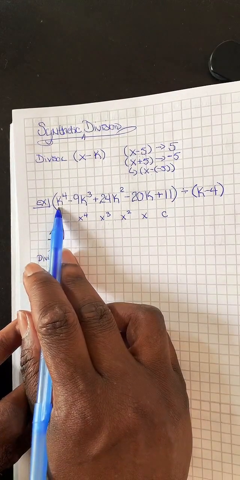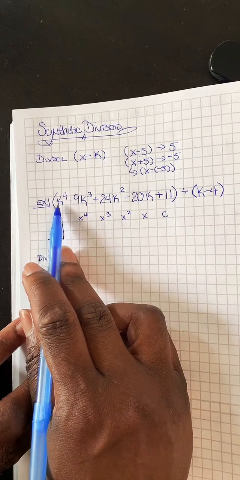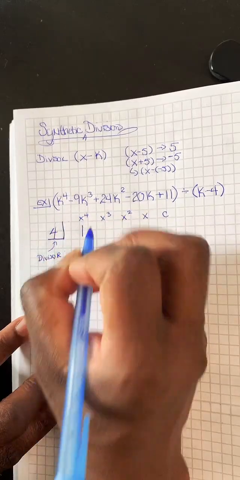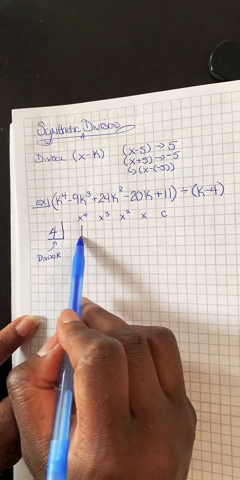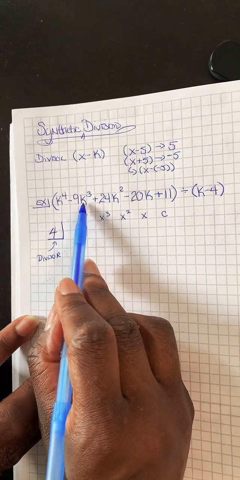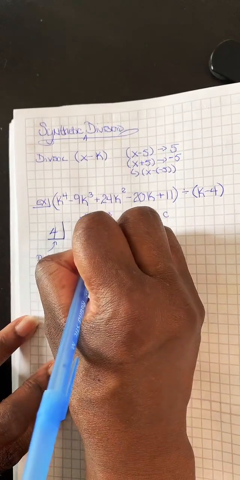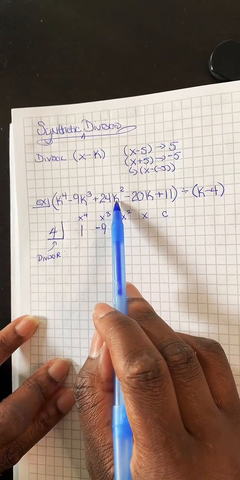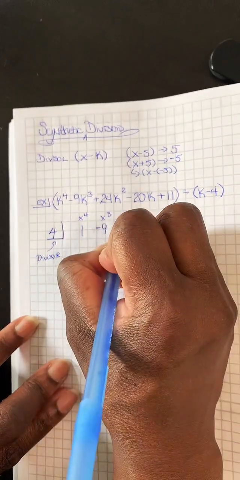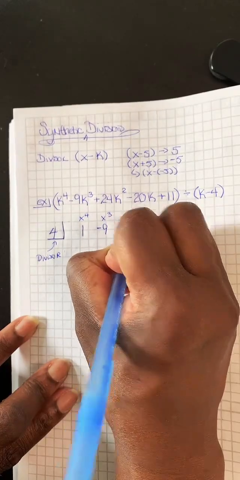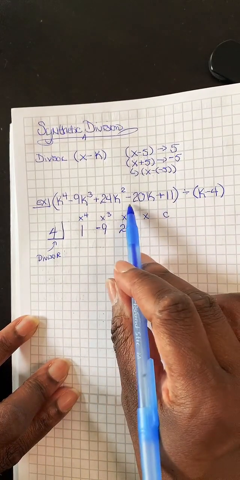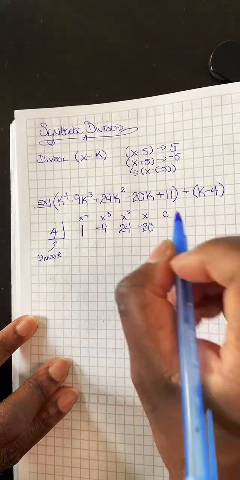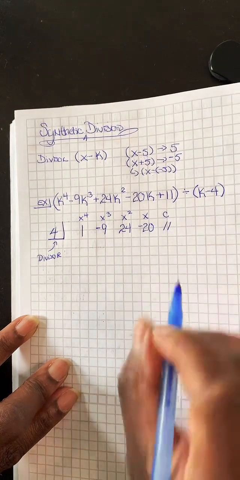The coefficient of k to the 4th is a 1. The coefficient of k to the 3rd is a negative 9. The coefficient of k squared is 24. The coefficient of k is negative 20. And my constant is 11.